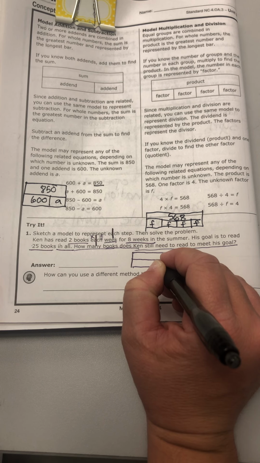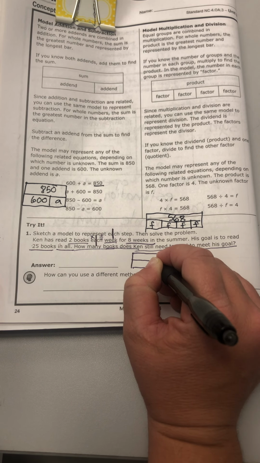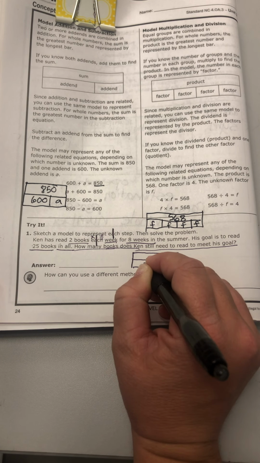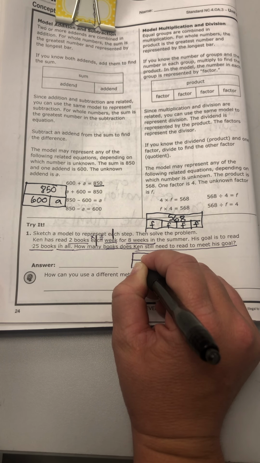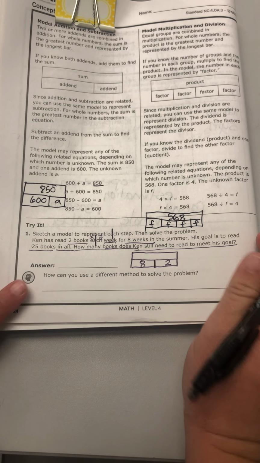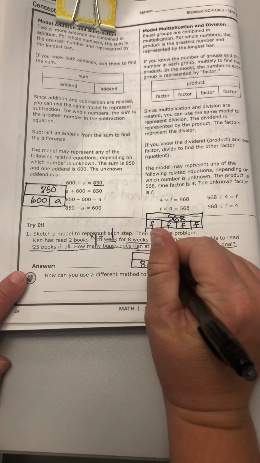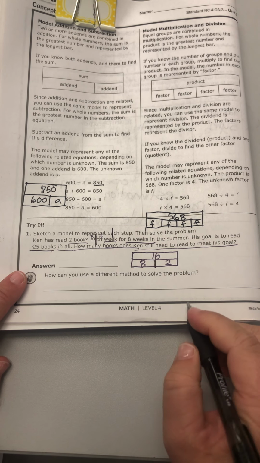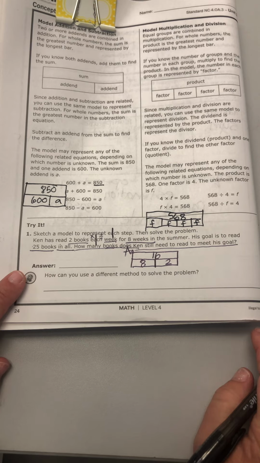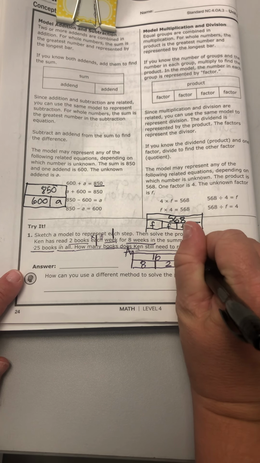I'm thinking. So the answer would be 8 and 2. So what's 8 times 2? 16. So that's how many books? That's first step. That's A. Now we need to do B.